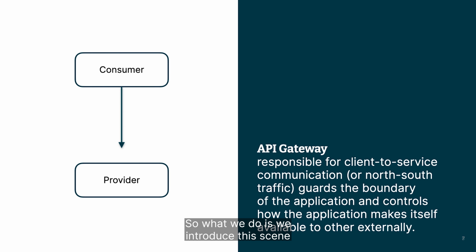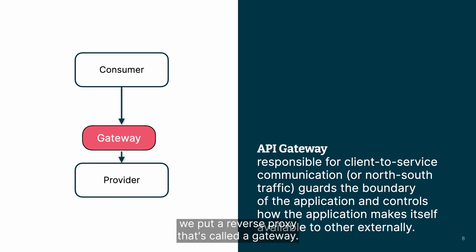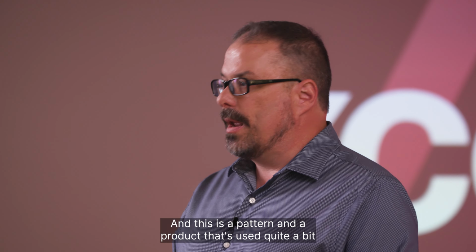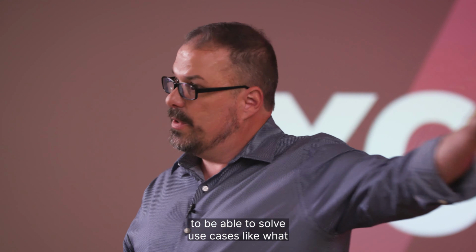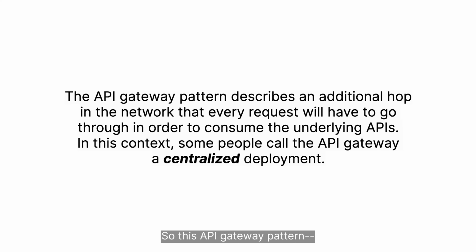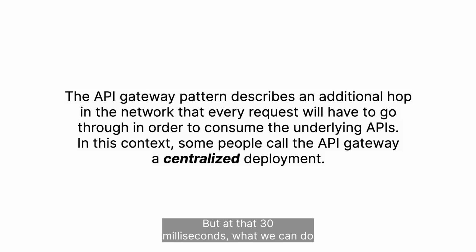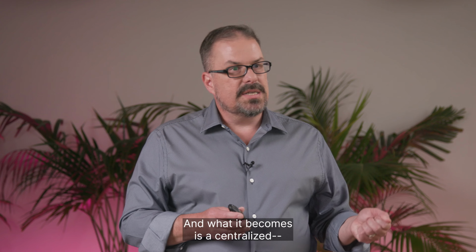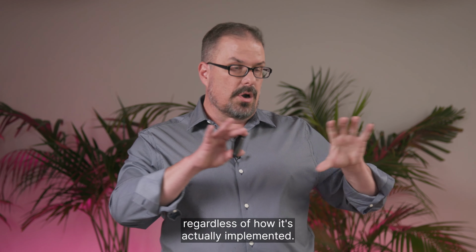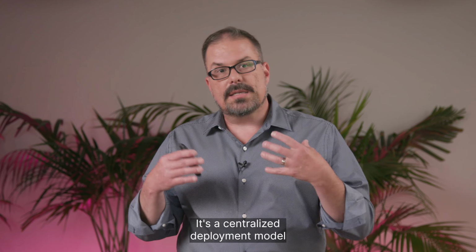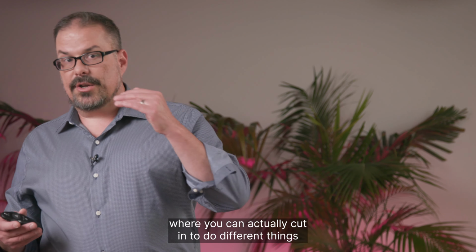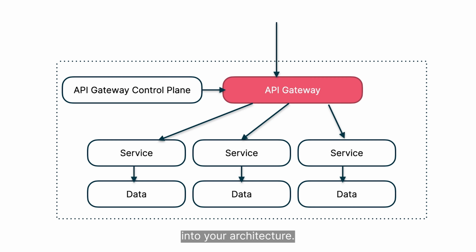So what we do is we introduce this seam where we put a reverse proxy that's called a gateway. And this is a pattern and a product that's used quite a bit to be able to solve use cases like what we saw with Amazon.com. This API gateway pattern adds an additional hop, say 30 milliseconds. But at that 30 milliseconds, what we can do is insert these different pieces of technology like I talked about. And what it becomes is a centralized deployment model, regardless of how it's actually implemented, where you can actually cut in to do different things in your architecture.